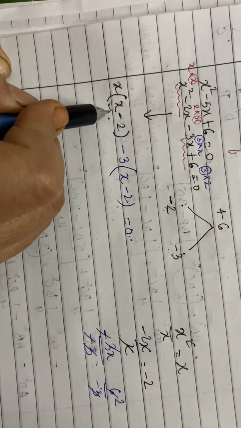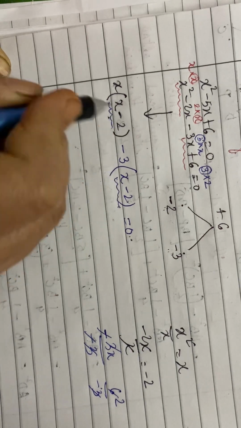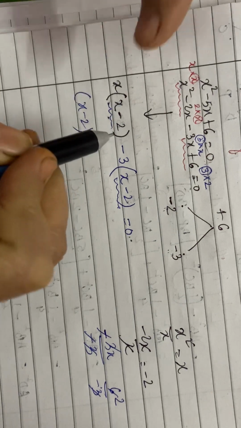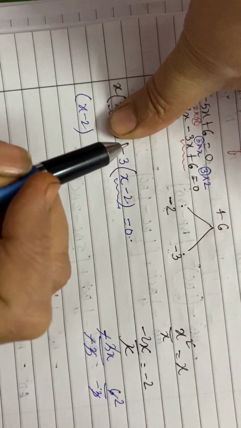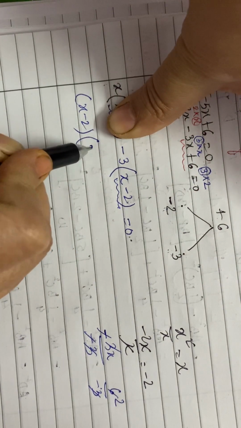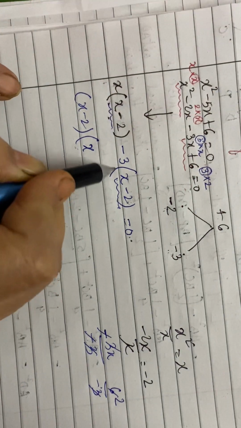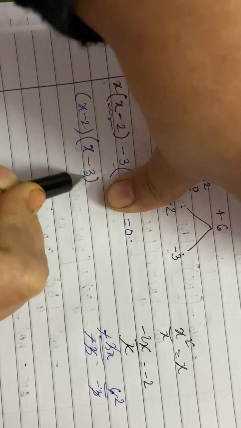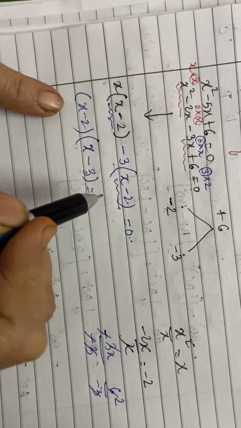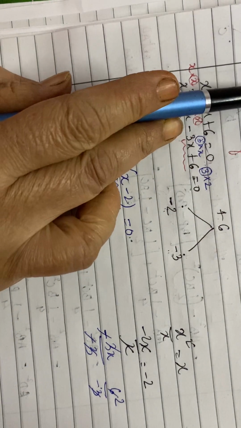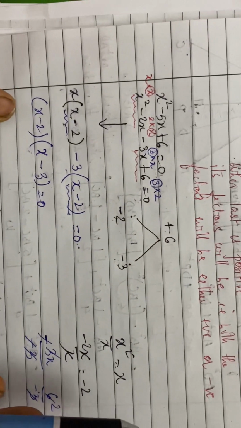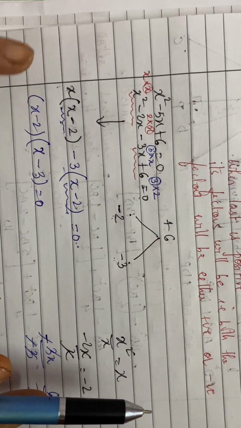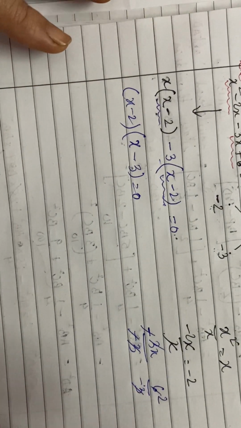Now again you find this is a common term, so you will take out this as common. From this term, if you remove x minus 2, what is left is x. So you write x. From here, if you take out x minus 2, what is left is minus 3. So these are your factors for this quadratic equation, that is x square minus 5x plus 6. Okay, come to the second one.